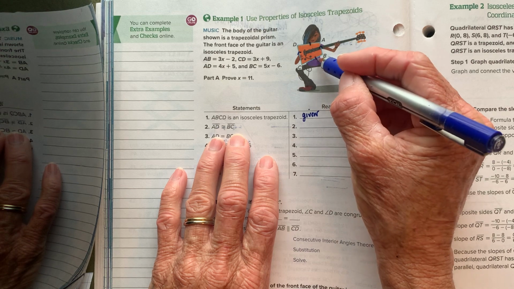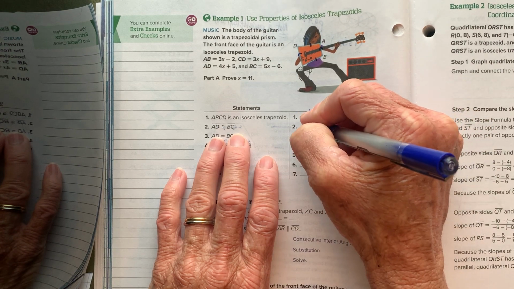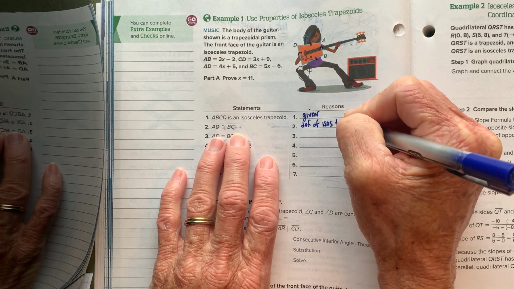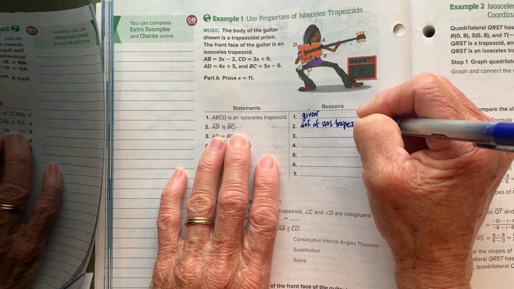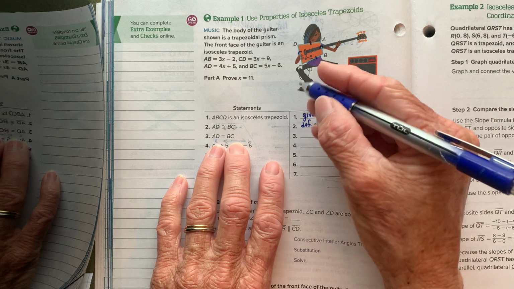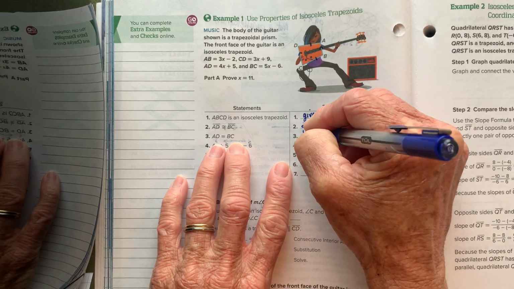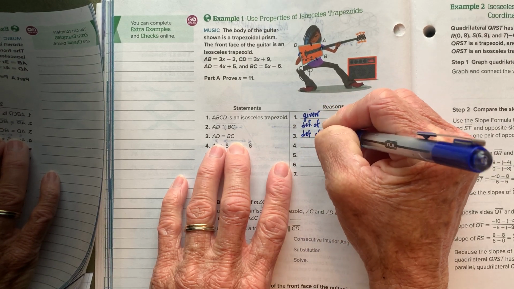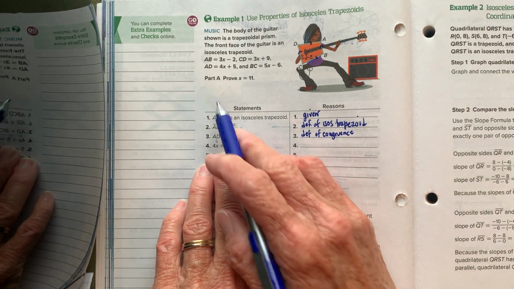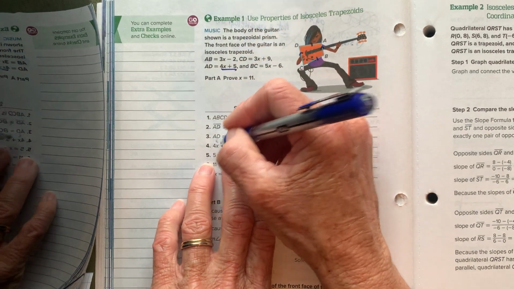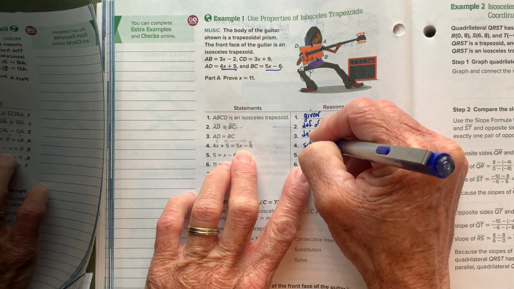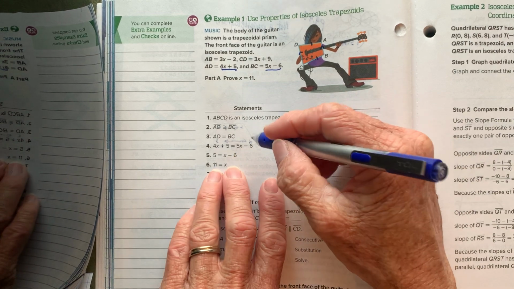So how do I know that AD and CB are congruent? That's the definition of an isosceles trapezoid. It has congruent, non-parallel sides. And anything that's congruent is going to have equal lengths, because that's what it means to be congruent. So that's the definition of congruence. And now we're going to be doing some substituting. So we've replaced AD with the 4x plus 5, and we replaced the BC with the 5x minus 6. That's substitution.